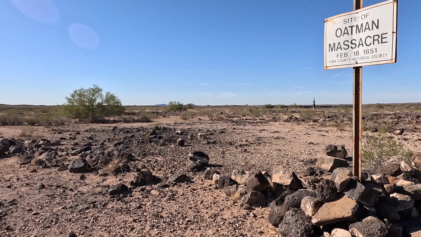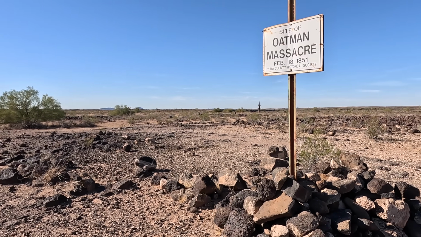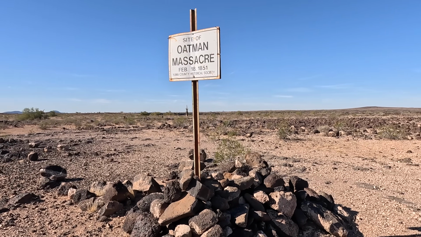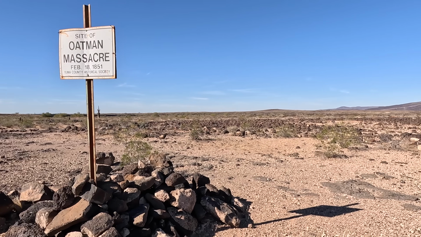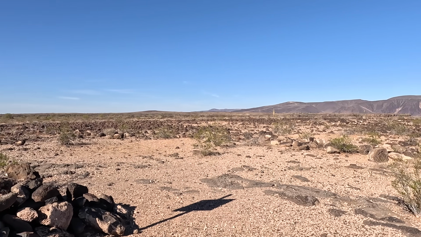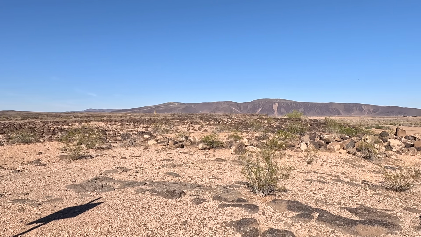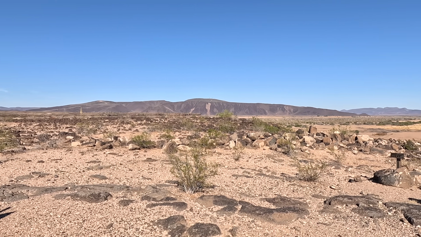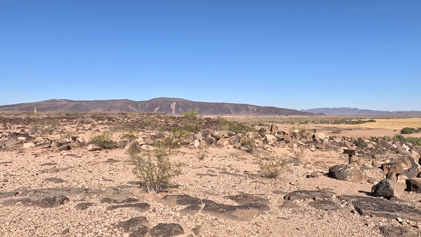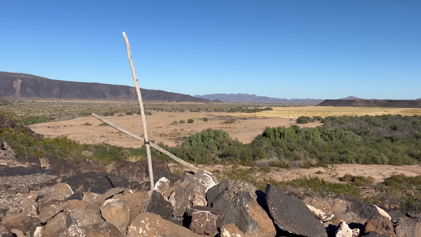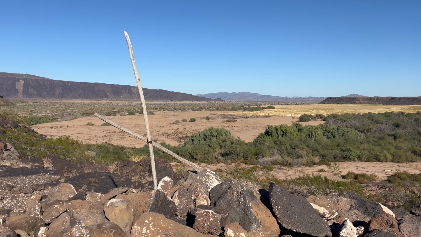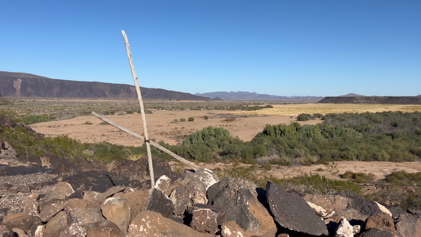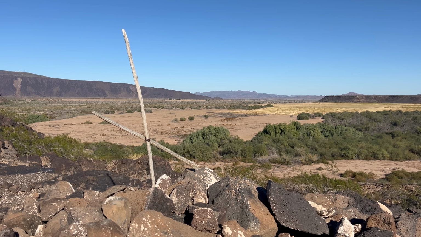When Lorenzo made it back here to the massacre site a few days later, he gathered the bodies of his family together and built a rock cairn over them as a grave. The bodies were moved a few times over the years, and that actually brings us to our next point of interest here, as there's supposed to be a grave and memorial to the Oatman family down below us on the other side of the river. So let's head down there next.